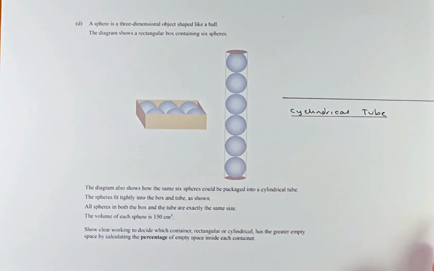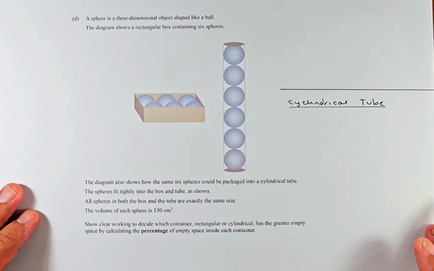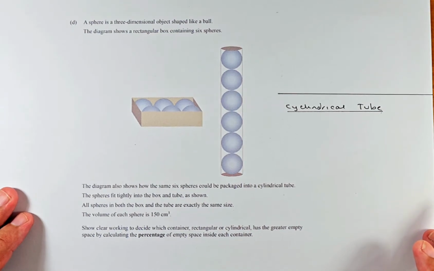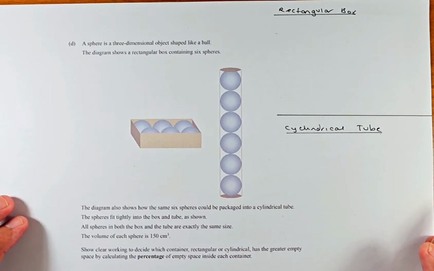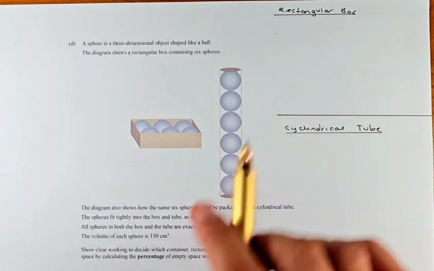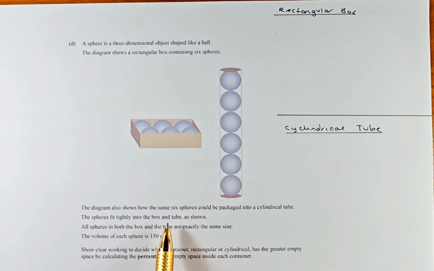Okay, the question sounds like this. Let's read. A sphere is a three-dimensional object shaped like a ball. The diagram shows a rectangular box containing 6 spheres. So the first option is a rectangular box. The second option, the diagram shows the same 6 spheres could be packaged into a cylindrical tube.